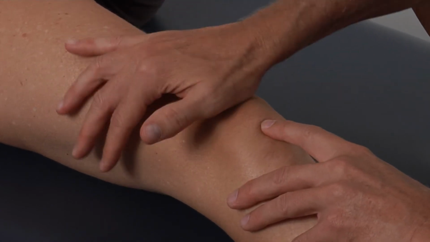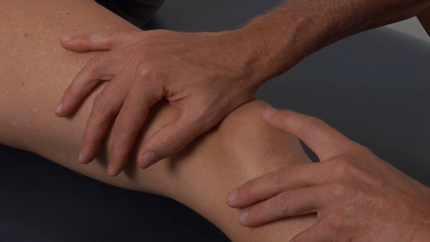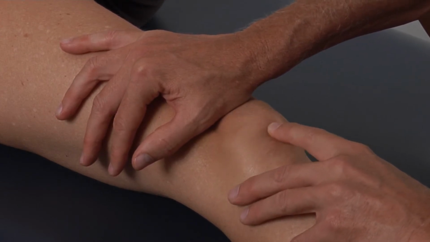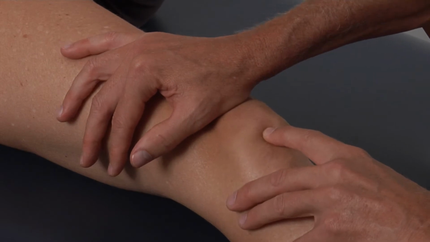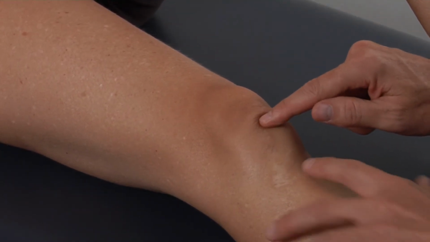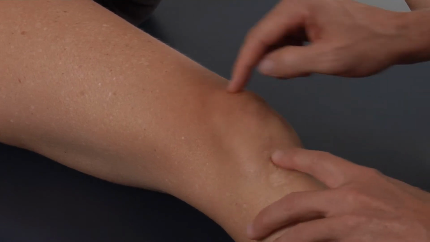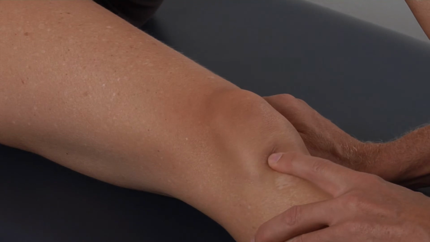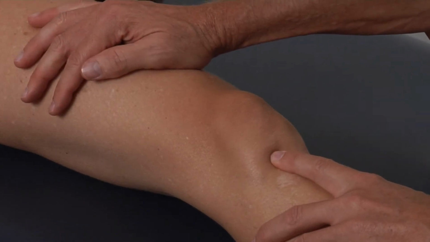So it's best palpated by pushing on the base of the patella so that the apex pops up and we can palpate the apex of the patella. From the apex of the patella, we can go straight in between the apex of the patella and the tibial tuberosity and palpate the patellar tendon, or some people call it the patellar ligament.